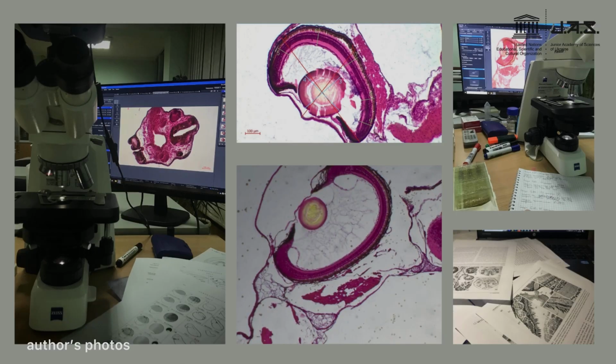The main aim was to compare the collected data and to make a conclusion on how particular structures influence other structures and how they grow during their development. And for this, I used the special Zen software and the digital camera Axiocam 208, which was connected to the microscope Zen Primostar 3. And using a computer, I could make measurements using the special ruler tool. And it looked like this.